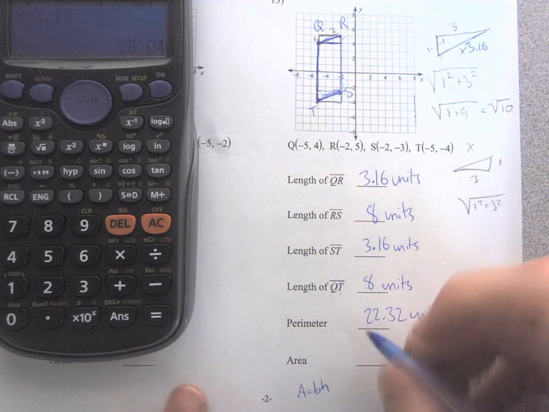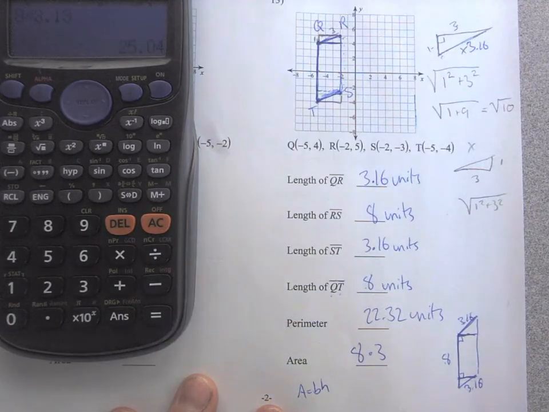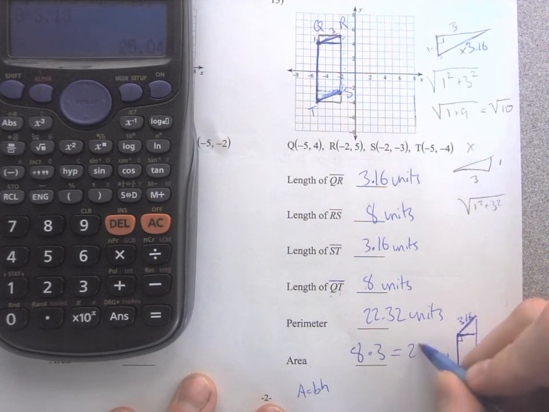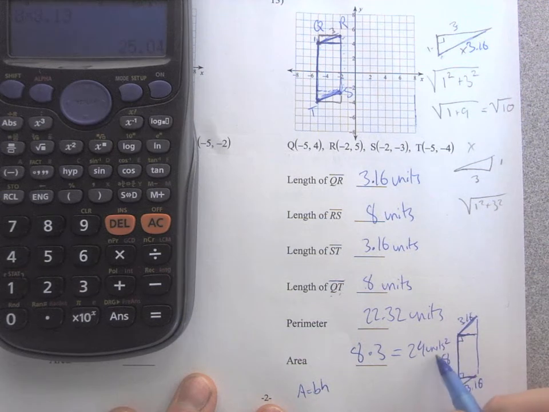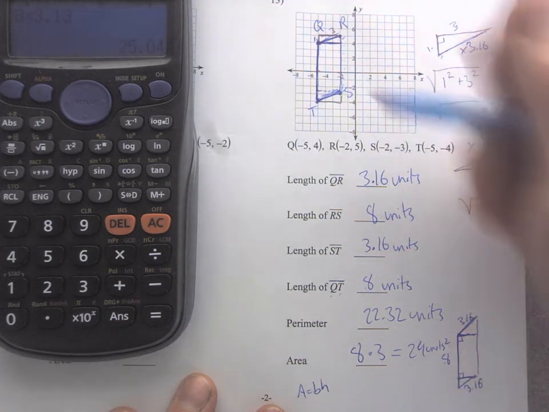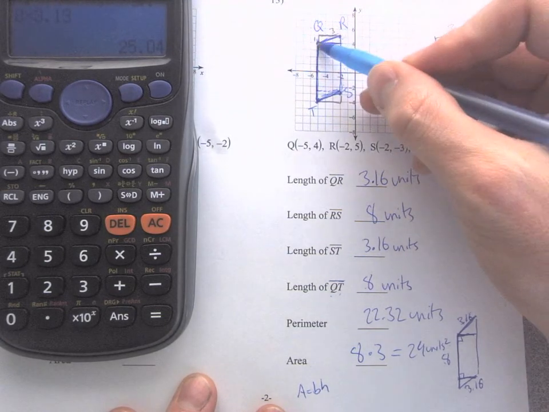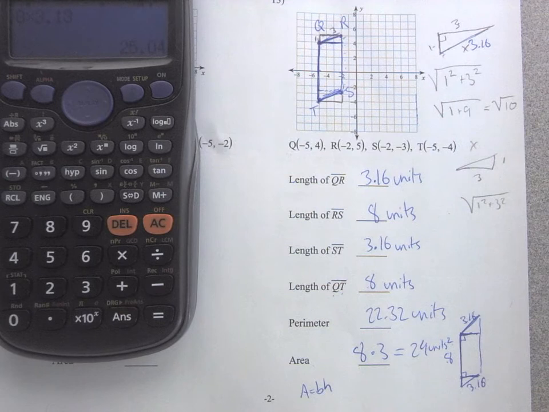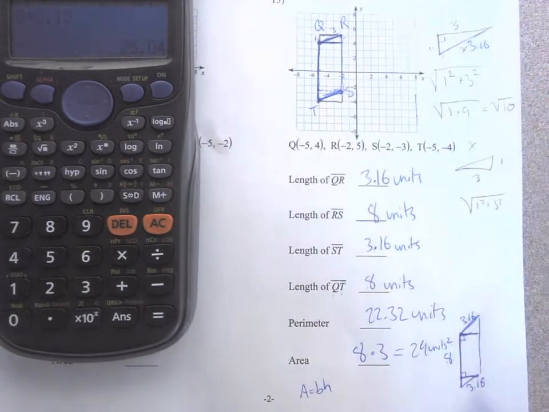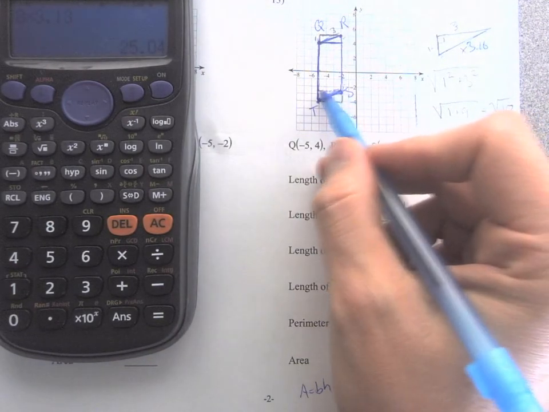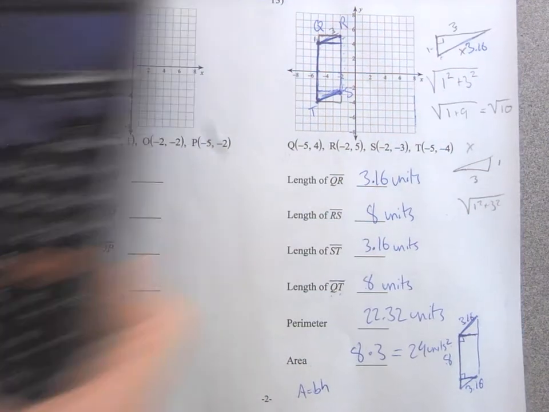So the area of this guy is the base, 8, times the height, which is 3. Okay? And so that's going to give you 24 square units. Okay, now notice that this time we put a little 2 up there because we're literally talking about 24 of these squares crammed inside of this parallelogram. So you got to use distance formula to find the slanty parts, but for area, you don't need the slanty part. You need the altitude. All right, so you're going to have to draw in that altitude.